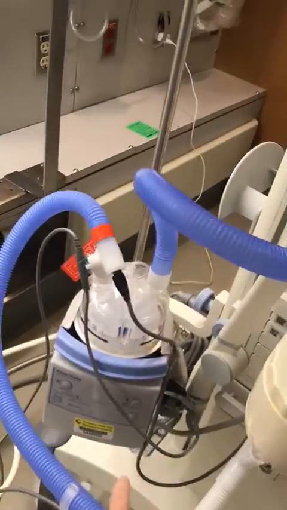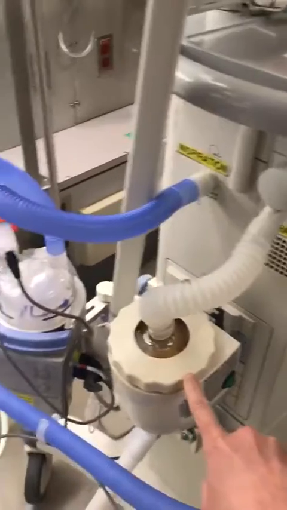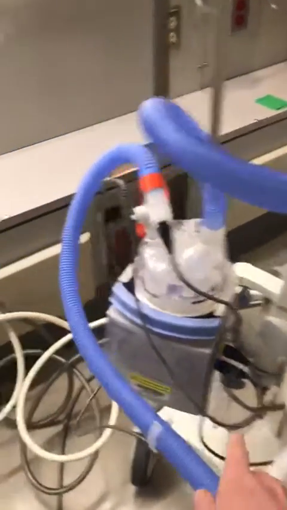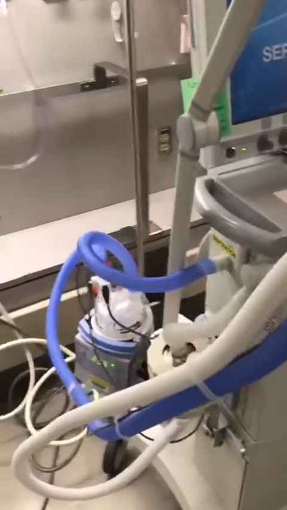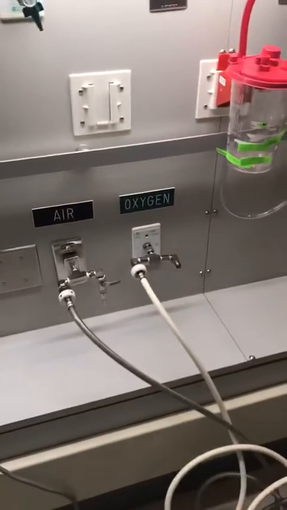This one has active humidity as well, and then a heated bacterial filter. So you need to make sure that you turn on both of these things. Plug-in, same as the other vents. Power plug-in, air and oxygen, high pressure.